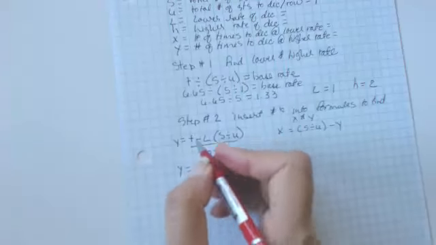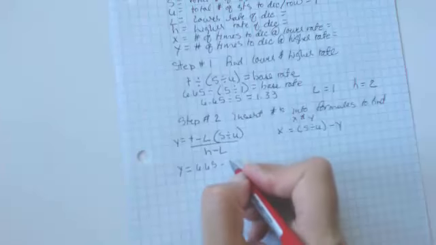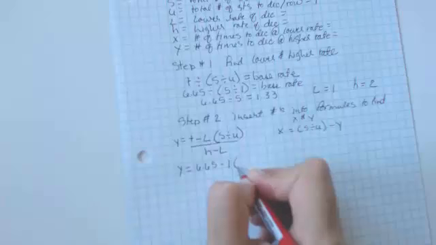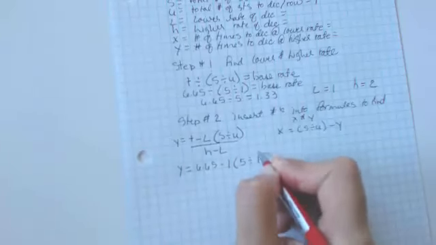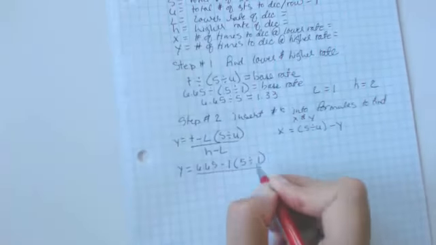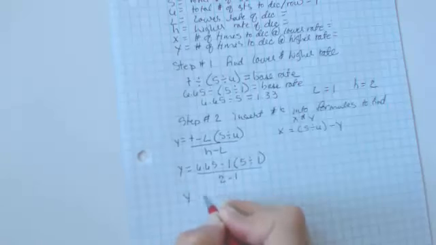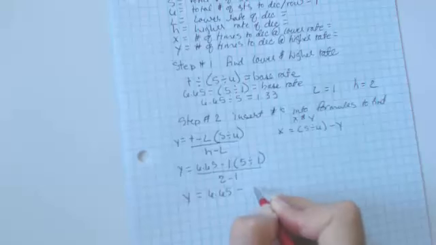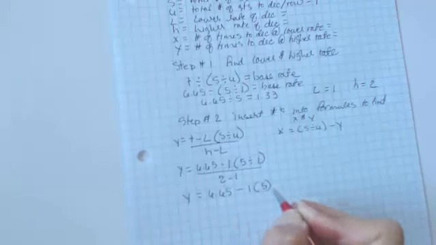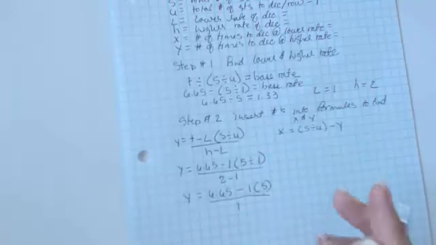Y equals T. T is 6.65 minus L, which is our lower rate, 1, times 5 divided by 1 over 2 minus 1. And Y equals 6.65 minus 1 times 5 over 1.